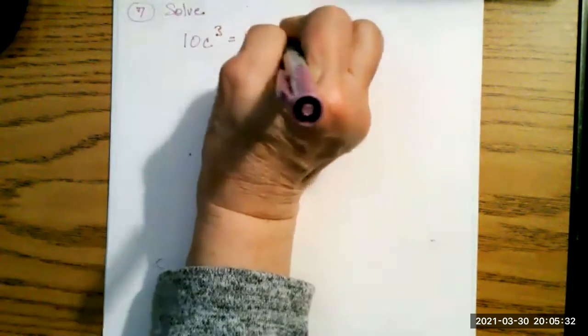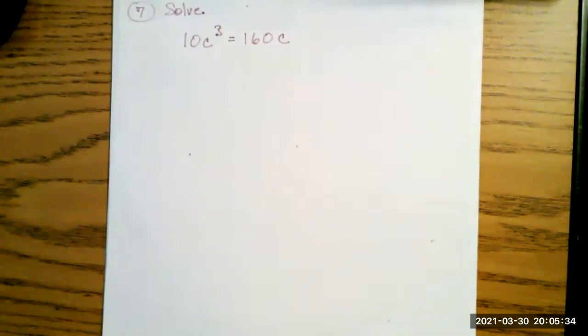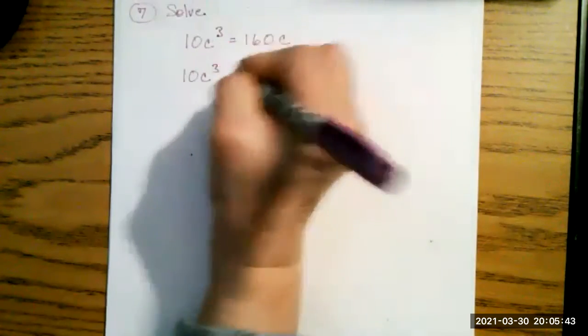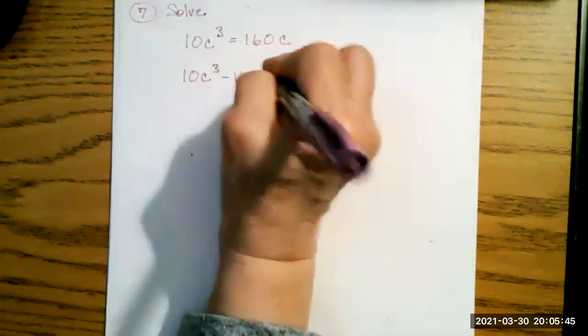See, this goes back to our old factoring rules. Number 7 says solve, and it has 10c cubed equals 160c. Okay, we have to set that equal to 0. So we have 10c cubed, and we'll subtract that 160c from both sides.